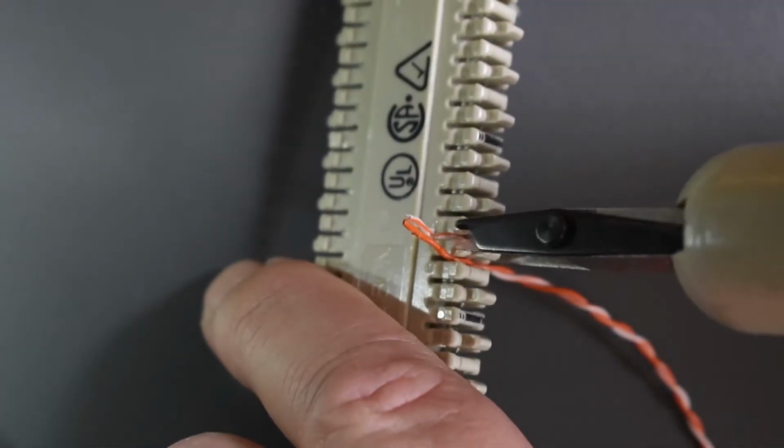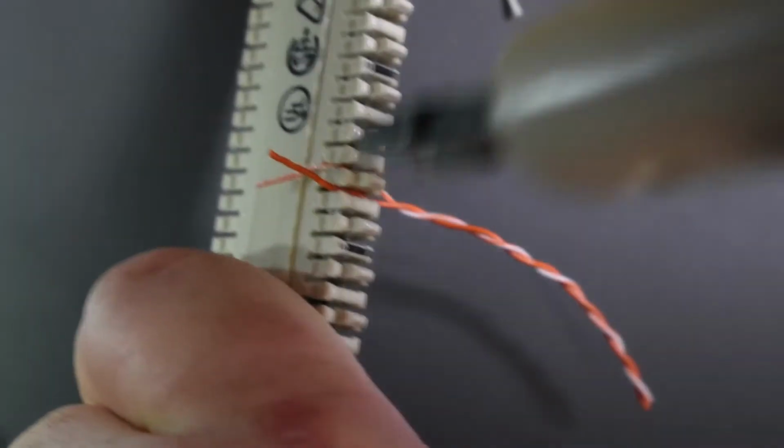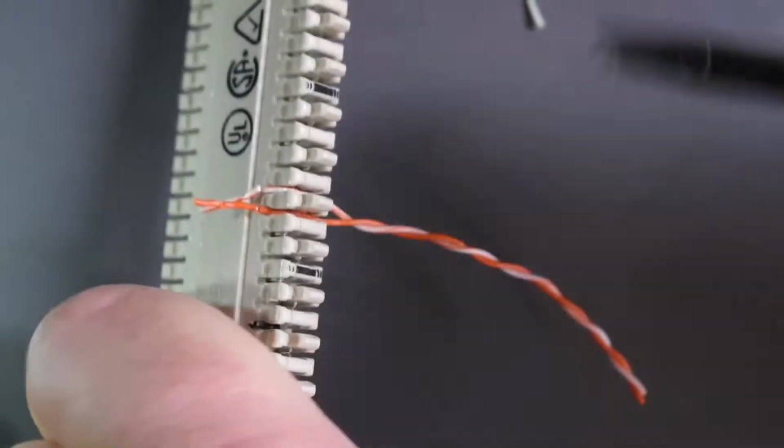All right. It's not reaching. The knife is not reaching properly here. Okay, let me just go. Yeah, there's one, and here's two. It's not happening. Let's try the other punch down tool.